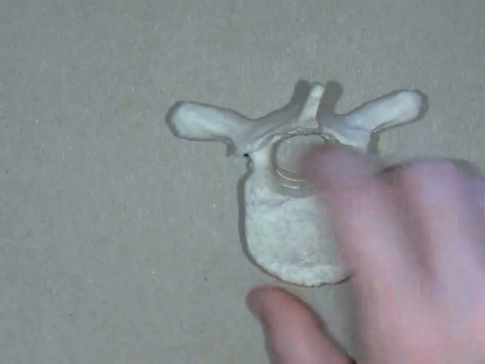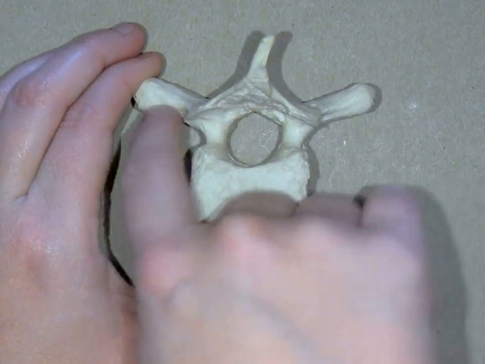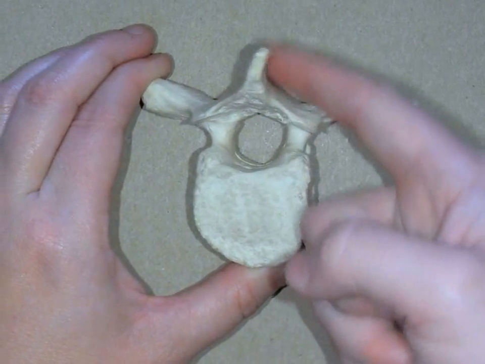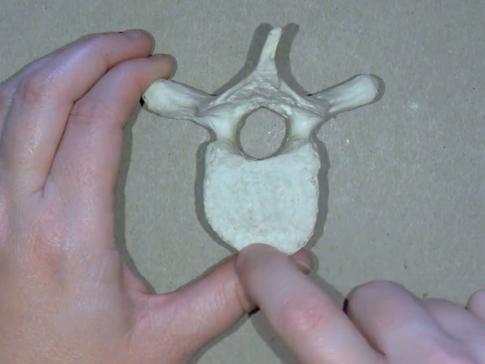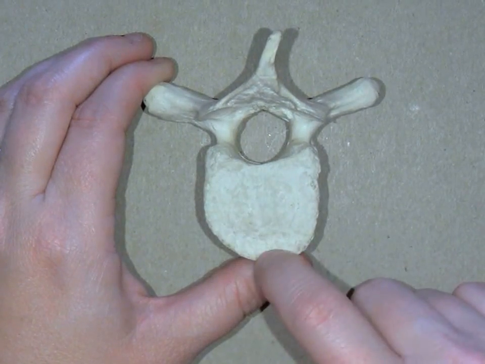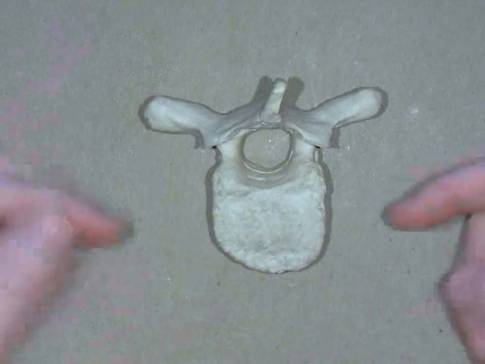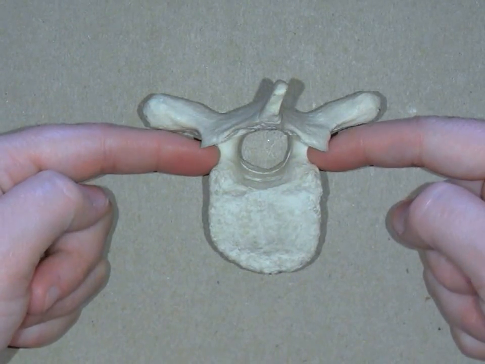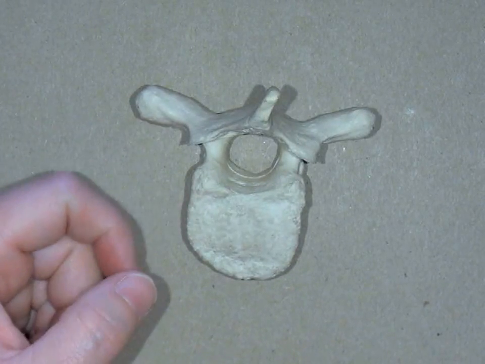The next type is thoracic, which is the one we looked at first. It's got the airplane wings. It's got the long spinous process. The body here is heart-shaped. If you look right here, it's heart-shaped. And the vertebral foramen is round. And then also we have these little structures here called pedicles. They basically connect the transverse process to the body.